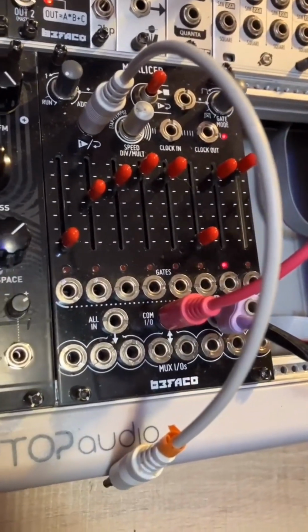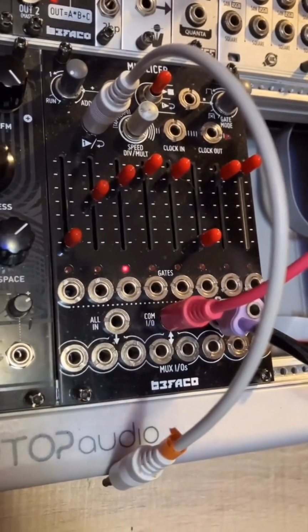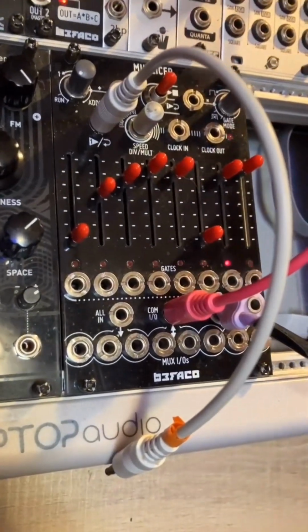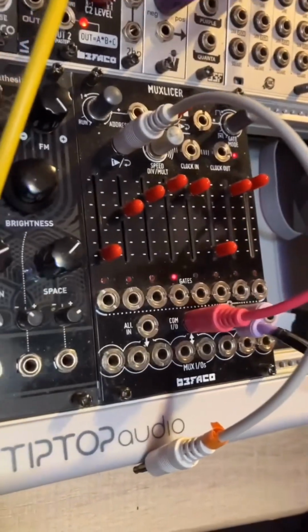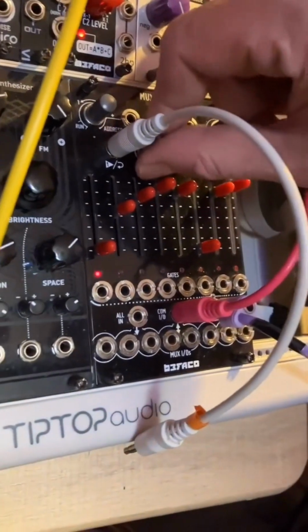The Muck Slicer has 8 steps, and if you wire it up like I have and press this play switch, it's going to loop over those 8 notes over and over. I can change the speed.